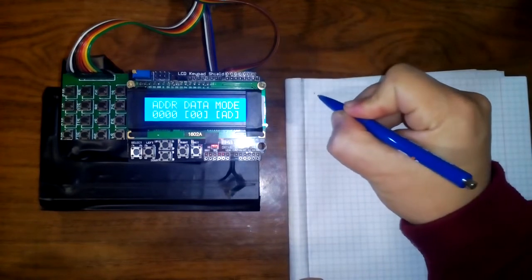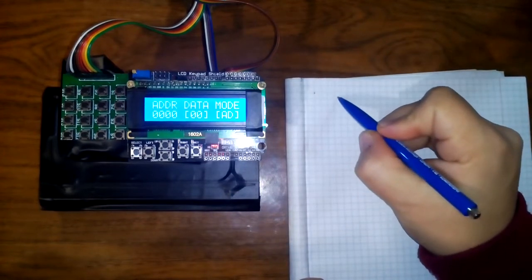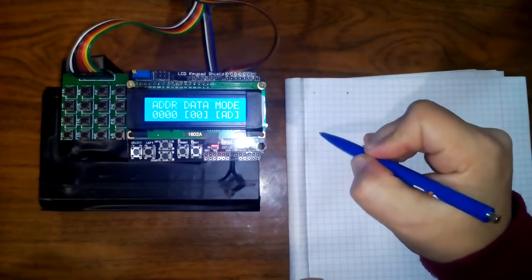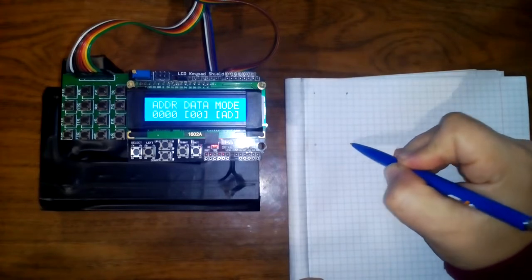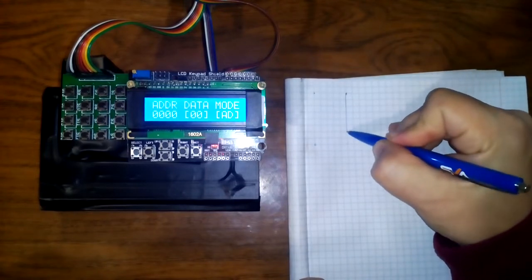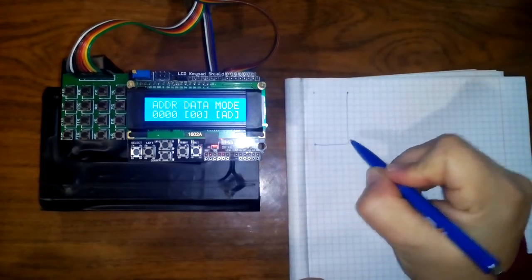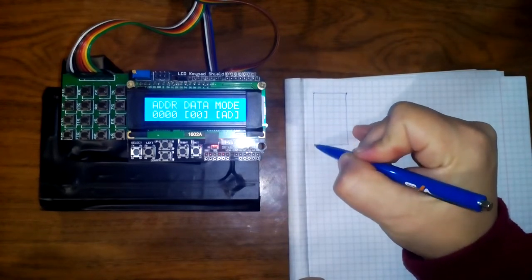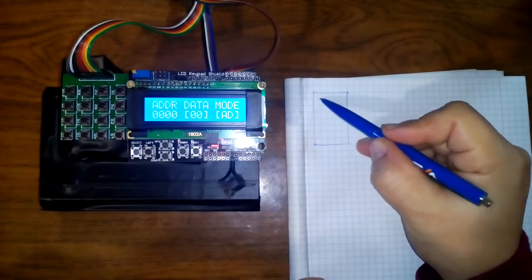Starting from the top left corner, we have 1, 2, 3, 4, 5 like this, and 1, 2, 3, 4, 5, 6, 7, 8 here. So here is a rectangle that represents a single character on the LCD screen.